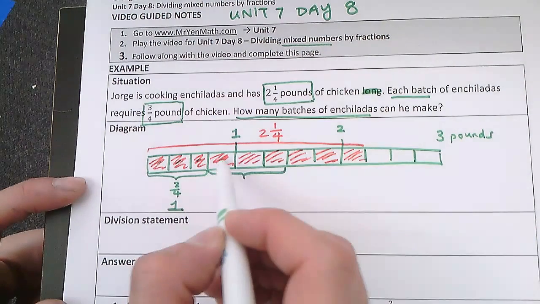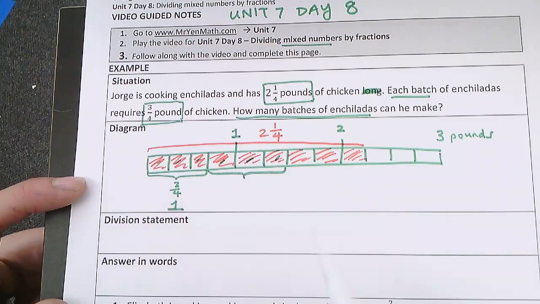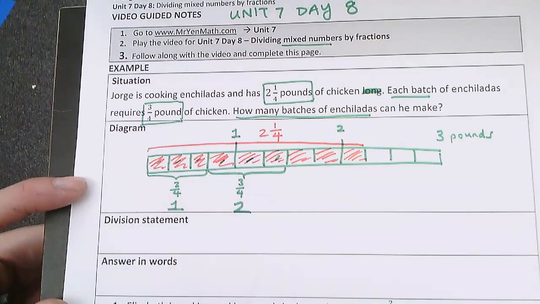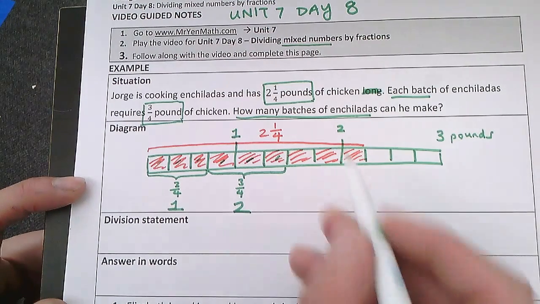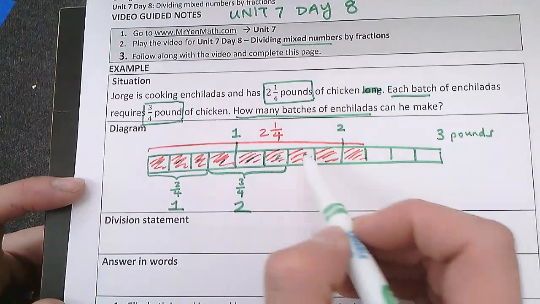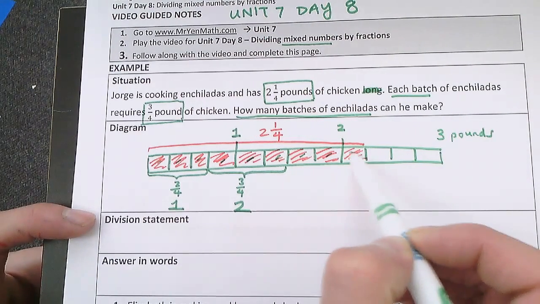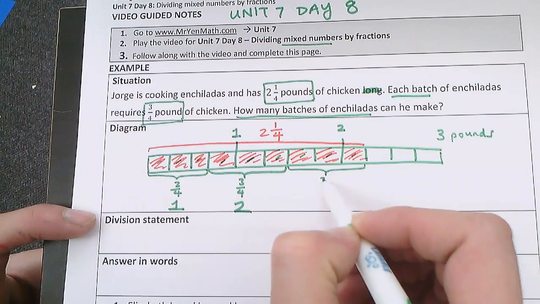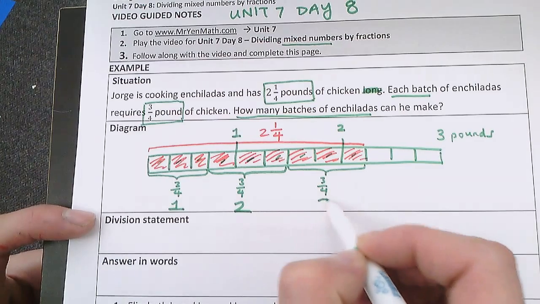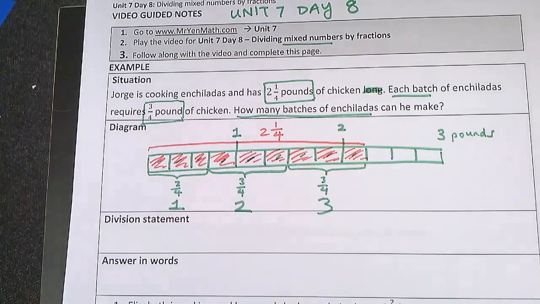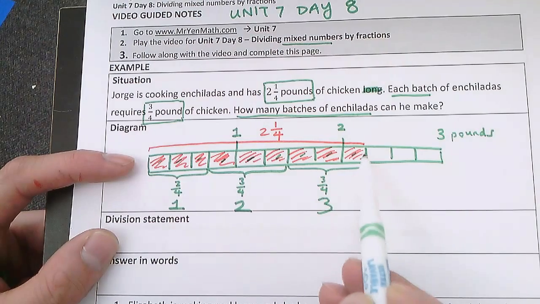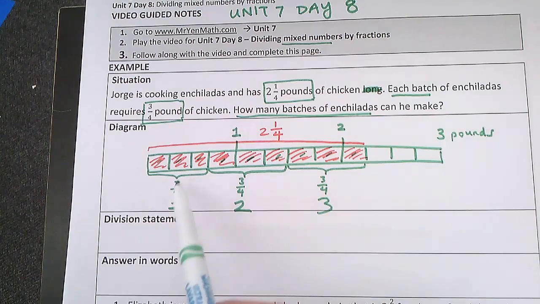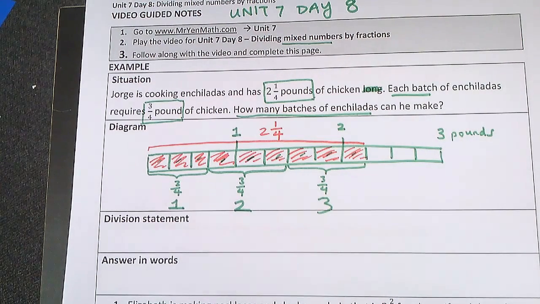Another 3/4 here, right? 1/4, 2/4, 3/4. So that's 3/4 right there. And that's going to be my second batch. I'll put a big 2 under there. And I still have some chicken left. And let's see if I can make another full batch. 1 batch, 2 batch, 3 batches. That's another 3/4 right there. And that's my third batch. So from the 2 1/4 pounds, which is what we had here, I was able to make 1, 2, 3 batches because each batch requires 3/4 of a pound.